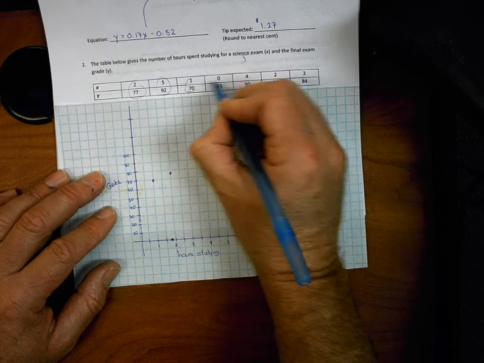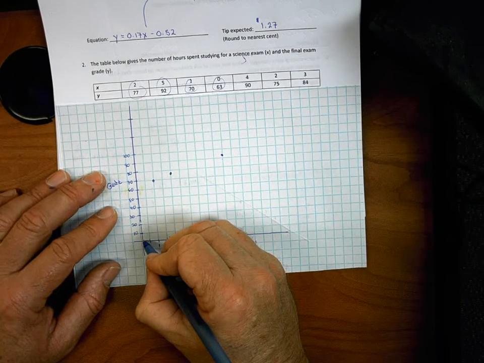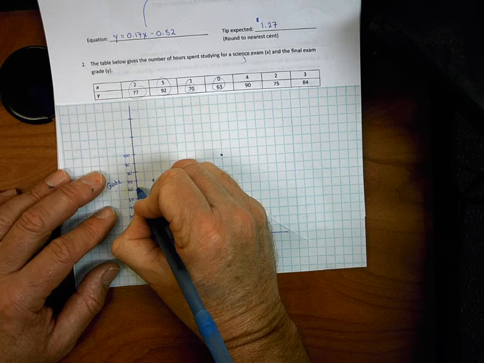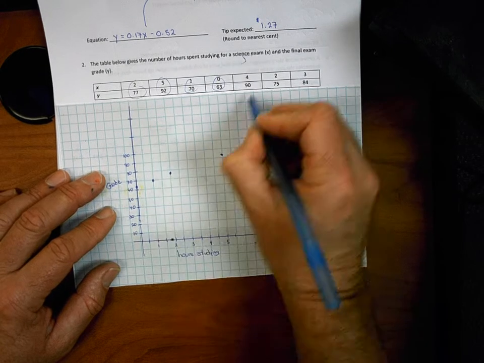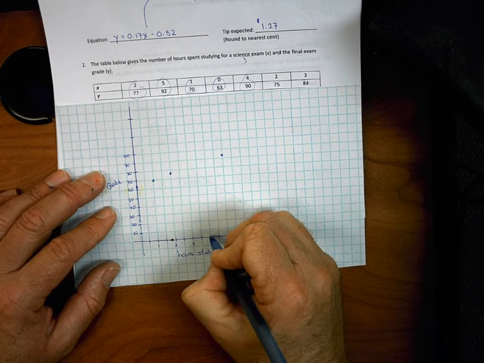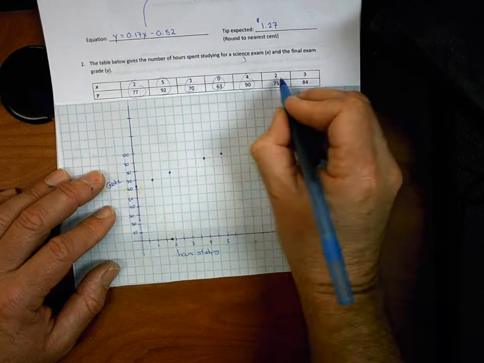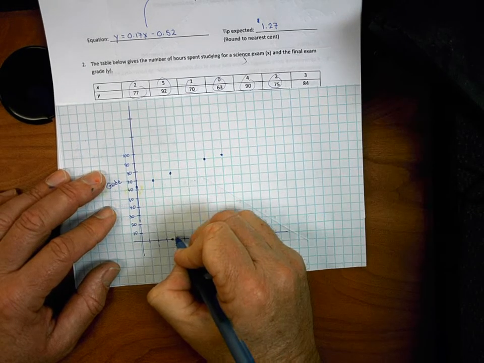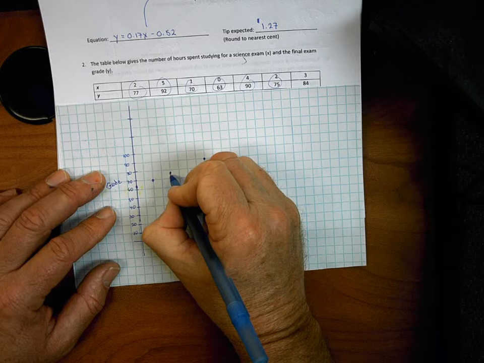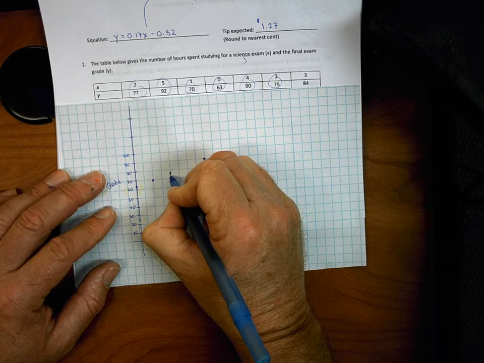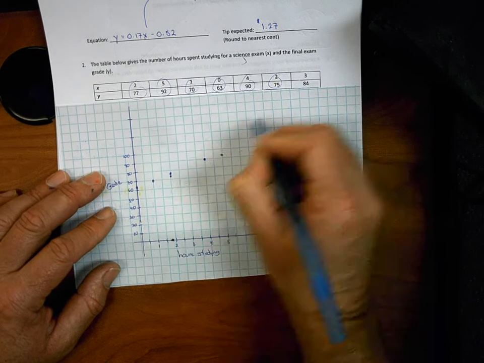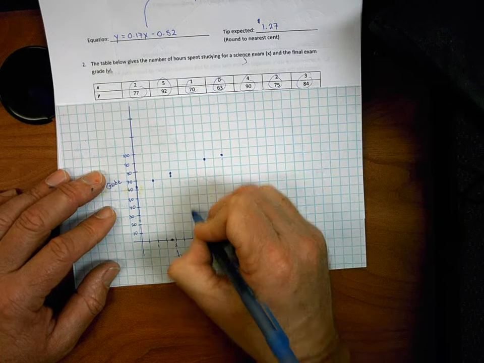When you didn't study at all, that person got a 63%. 4 hours of studying, that person got a 90. Good for that person. They studied smart. 2 hours of studying got that person a 75%, which is just slightly below 76. And then 3 hours of studying got that person an 84.